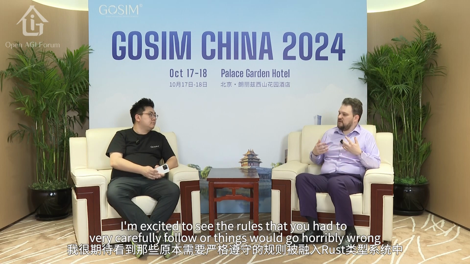And so I'm excited to see the rules that you had to very carefully follow or things would go horribly wrong, and if you're lucky it would crash, and if you're not lucky it would mysteriously corrupt things. When you're writing code in C in the kernel, those rules are now encoded into the Rust type system, where the compiler can tell you if you got it right or wrong.